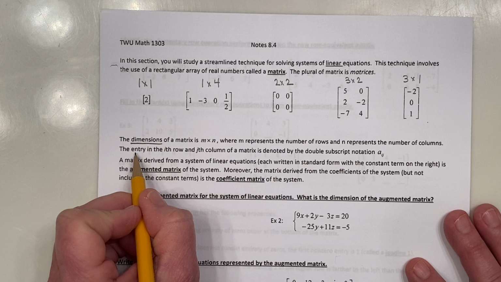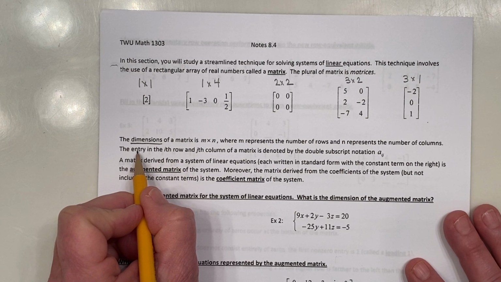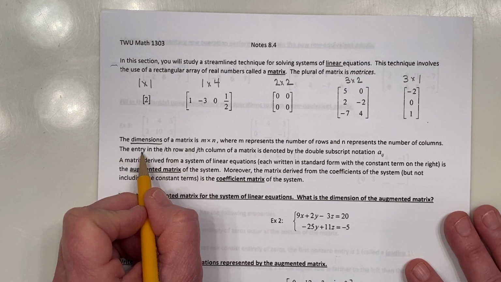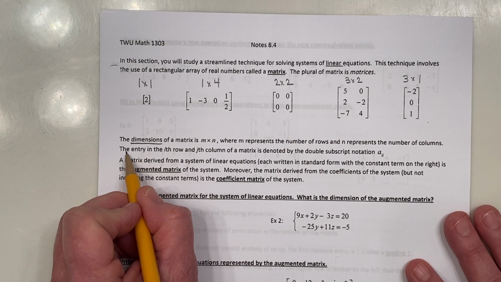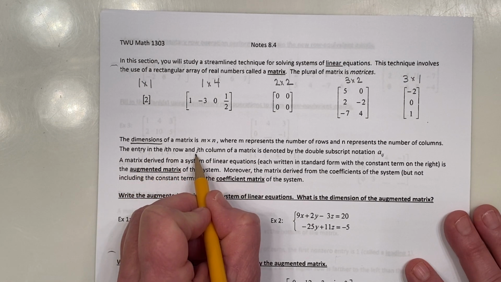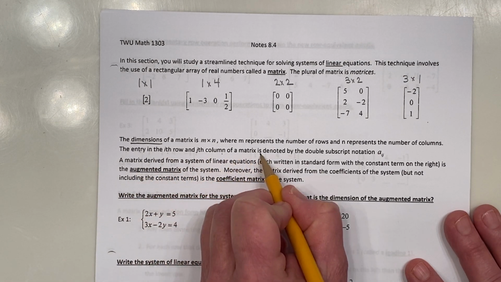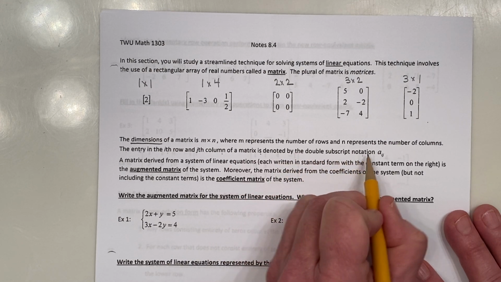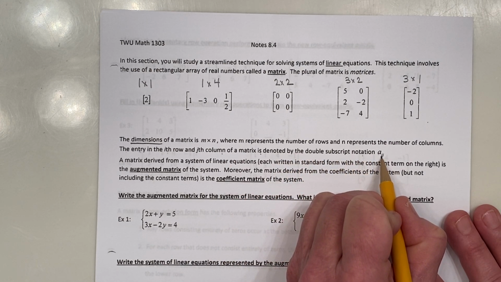Something else we need to know about a matrix is about the entry or the element or a number that's in a particular position. The number, entry, or element that's in the ith row and the jth column of a matrix is denoted by the double subscript notation A subscript ij.